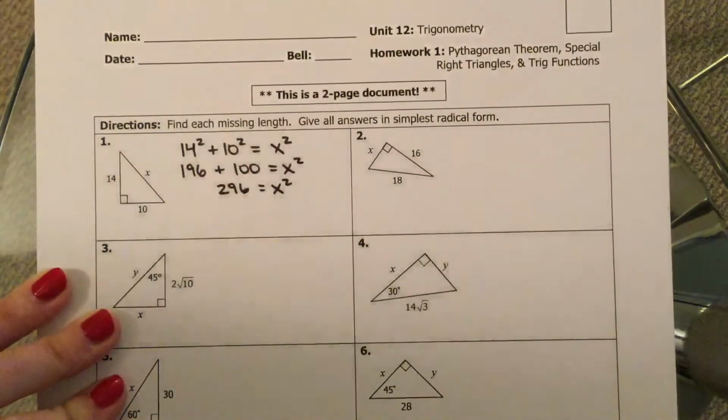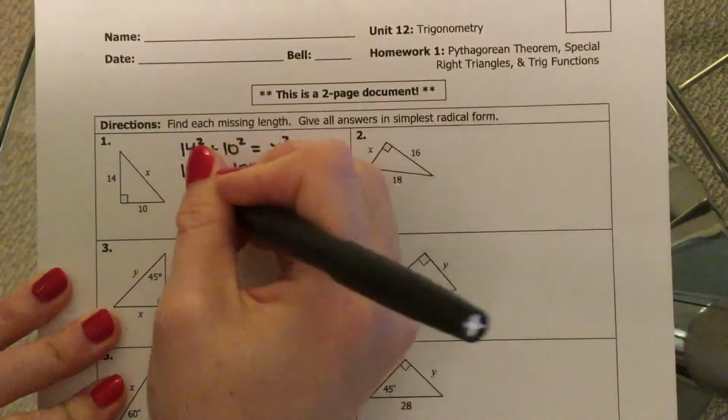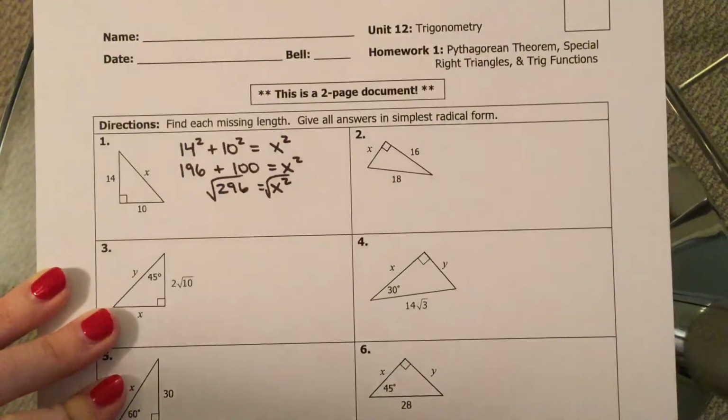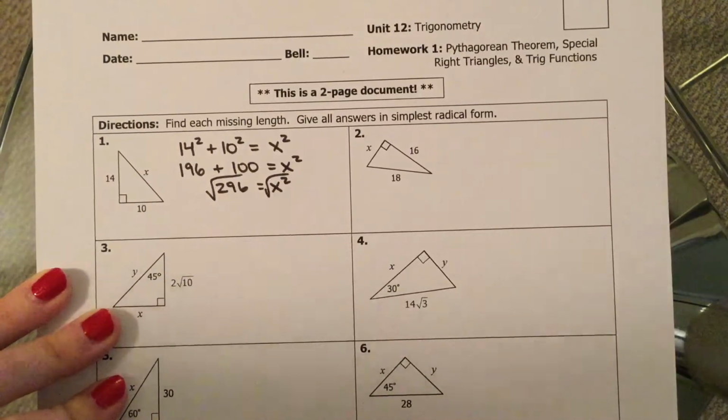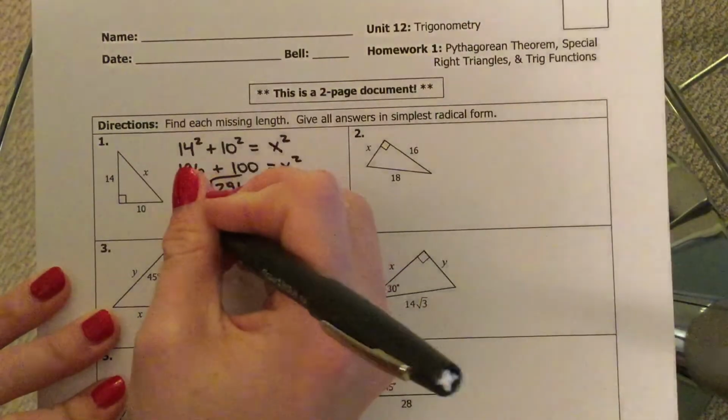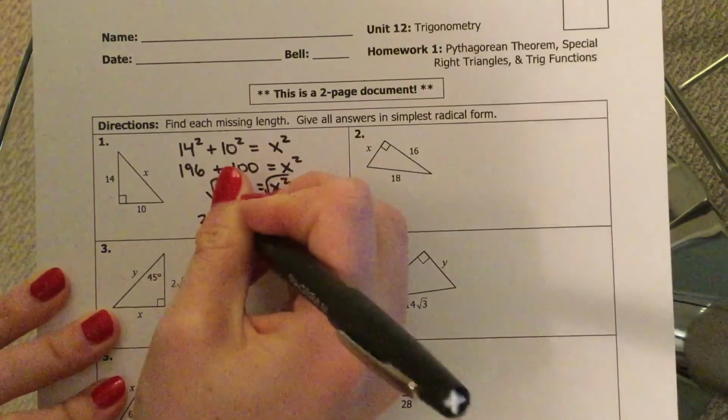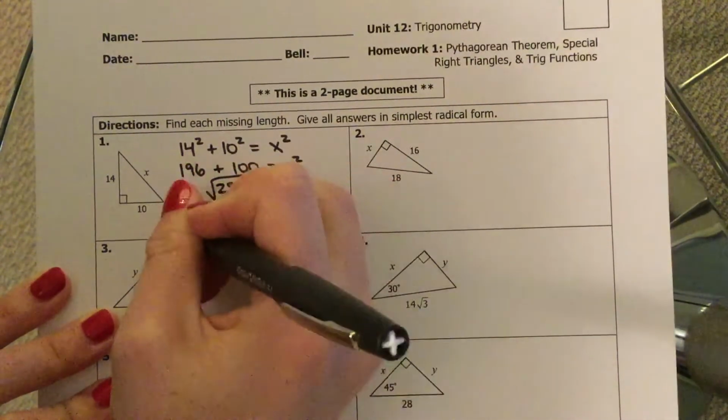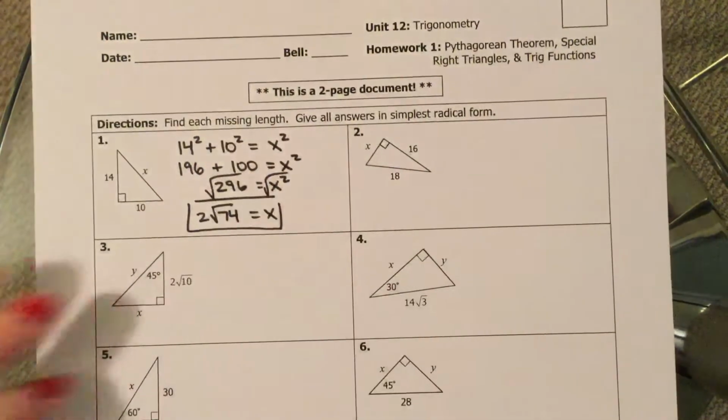And then to solve for x, you take the square root of both sides. So 296, you can divide out a 4. So it ends up being 4 times 74. So the square root of 4 is 2, and then there is a square root of 74 left over. So that would be the first one using the Pythagorean theorem.